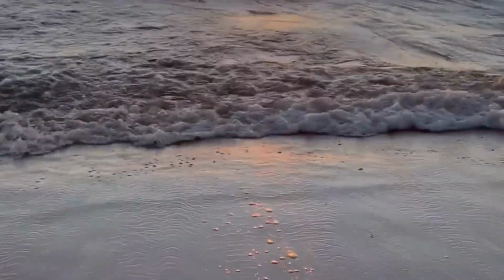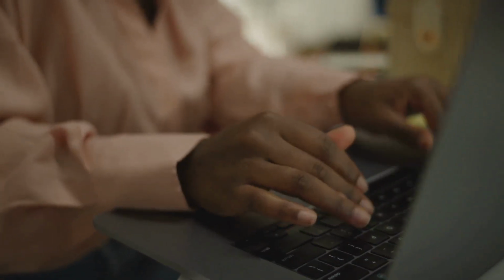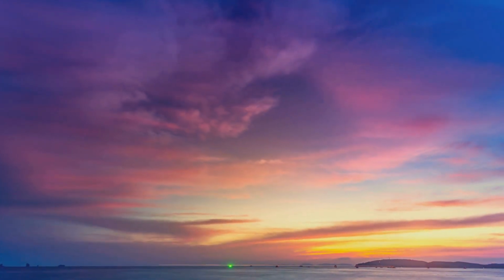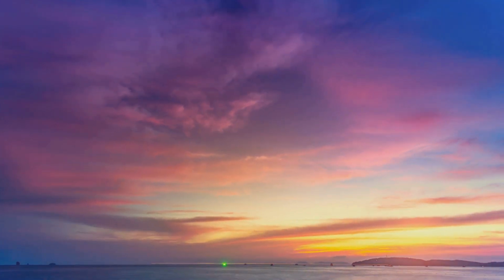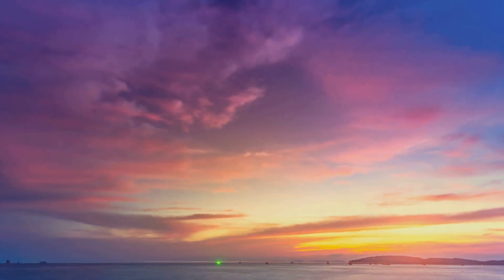Let's say you want an image of a sunset over the ocean. Good start, but don't stop there. Now let's add some details. Think about the colors, the mood, and the elements you want to include. Do you want a fiery red sunset or a soft pink and purple sunset? Each choice will give your image a different feel and atmosphere.